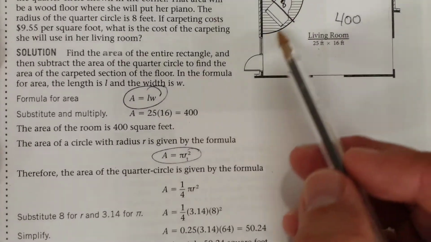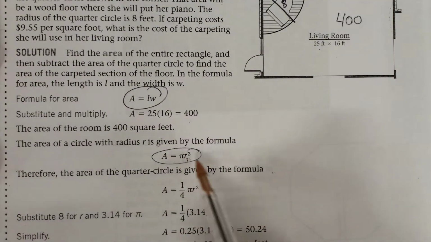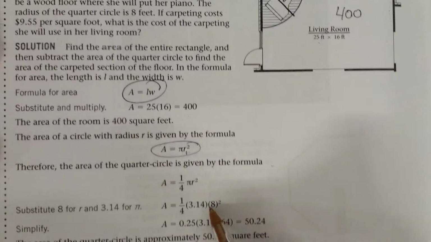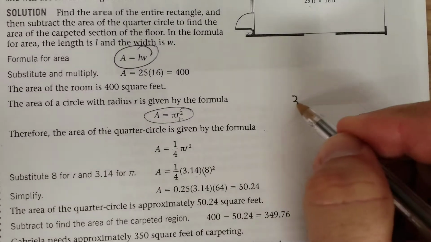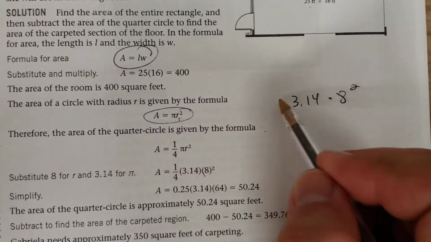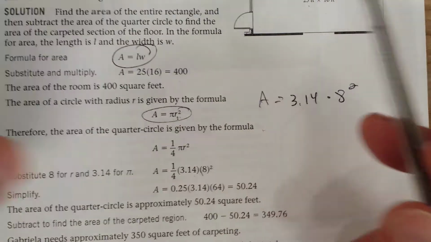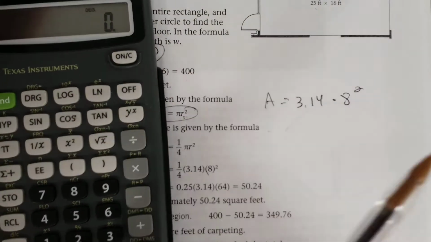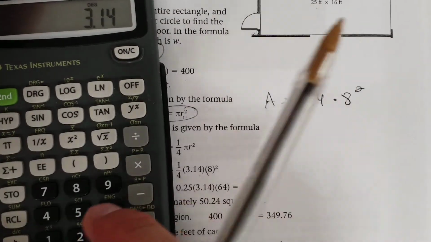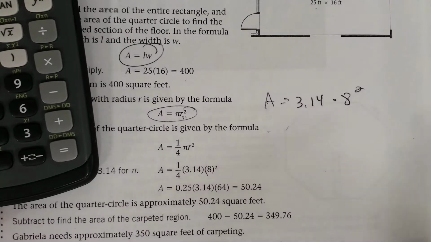So if this thing was a whole circle, I would use pi times 8 to the second power, which is what they're doing here. So pi times 8 to the second power, this is pi r squared, would give me the area of a whole circle. If I do 3.14 times 8 squared, which is 64, I get 200.96.